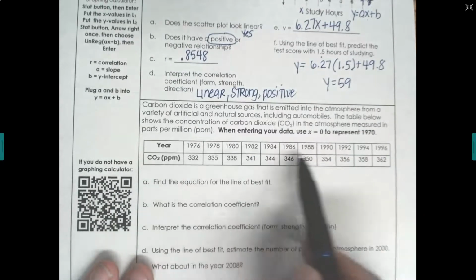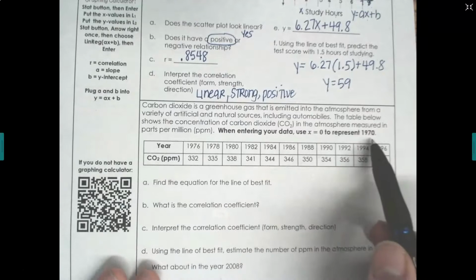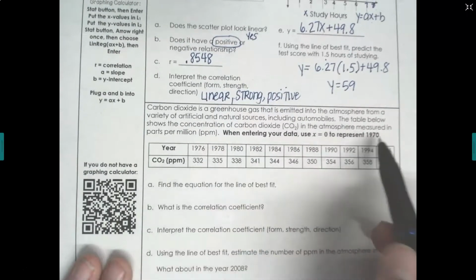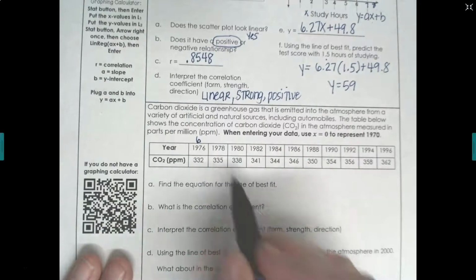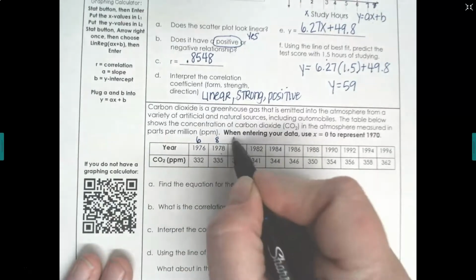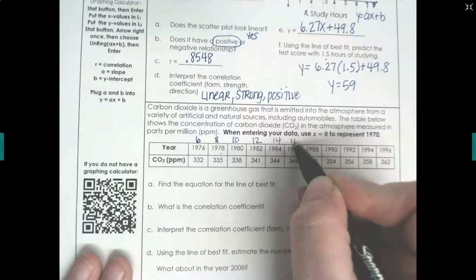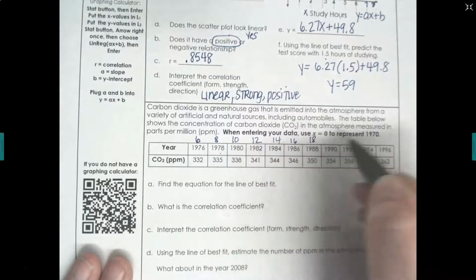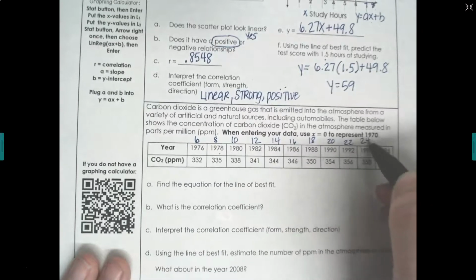So instead of having us put in the years as the whole year, they'll tell you to start, this year is 0. 1976 is 6 years after that, so 1976 will be an x value of 6. 78 is 8 years after that, so that's 8. 80, 10. 82 is 12. 14, 16 years after, 18 years after, 20 years after, 22 years after, 24 years after, and 26 years after.